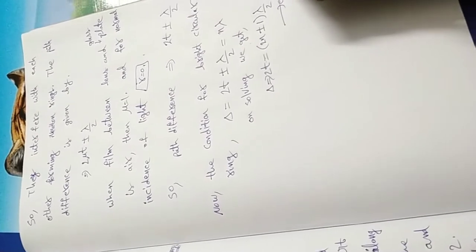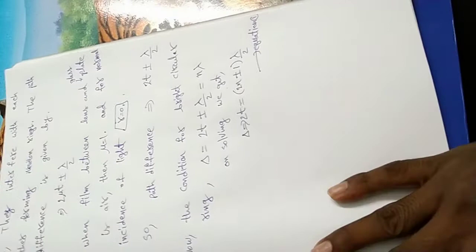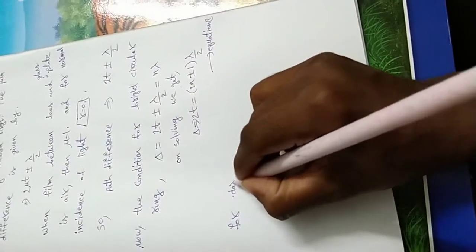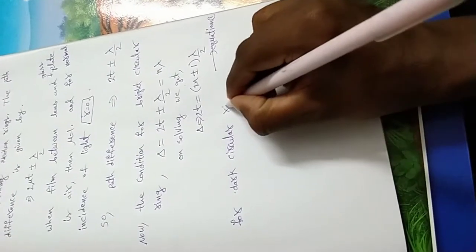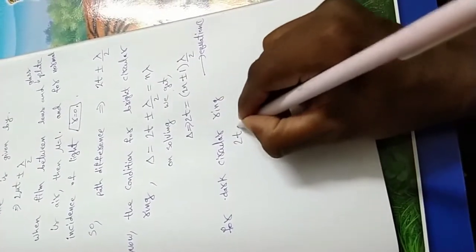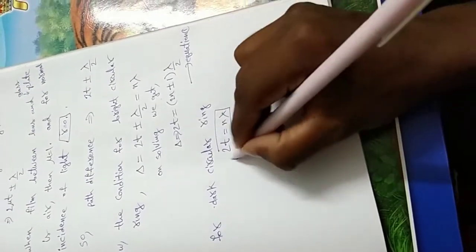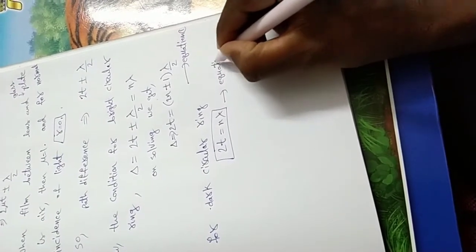This is equation 1. For dark circular ring, 2t is equal to n lambda. Let this be equation 2.